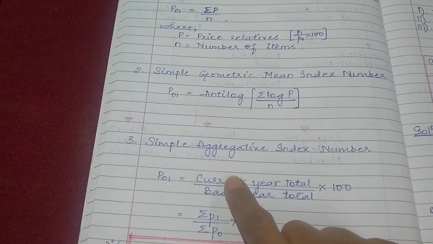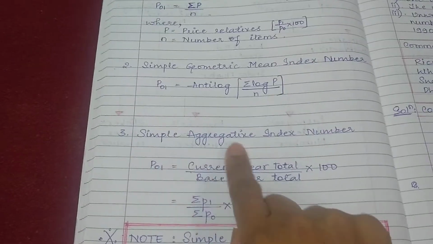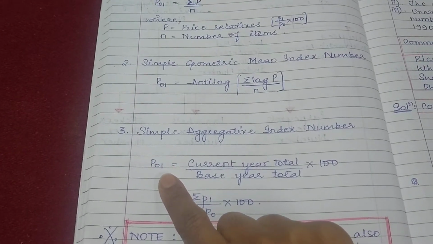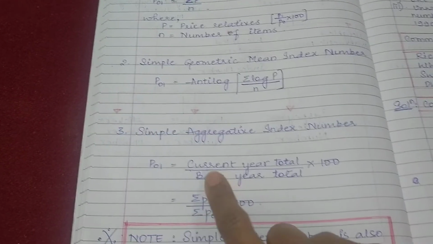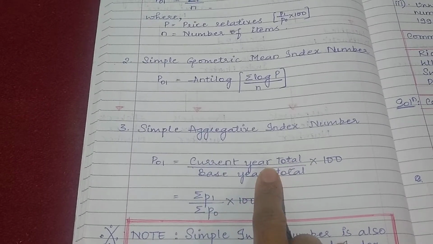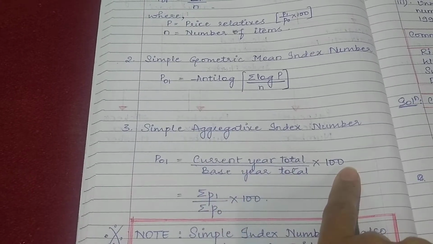Your third part is the simple aggregative index number. P01, the price relative, is equal to the current year total, the total of P1, divided by the base year total, the total of P0, into 100.